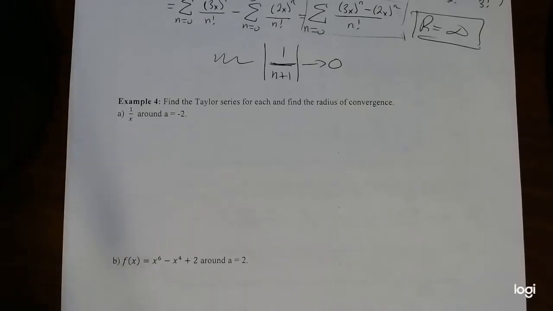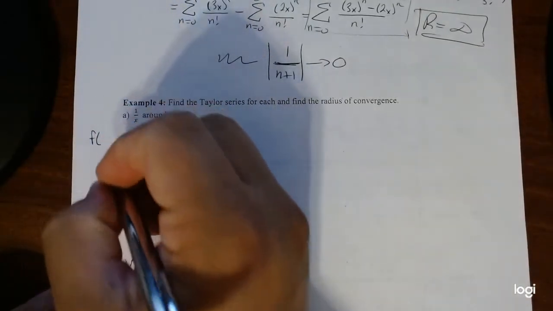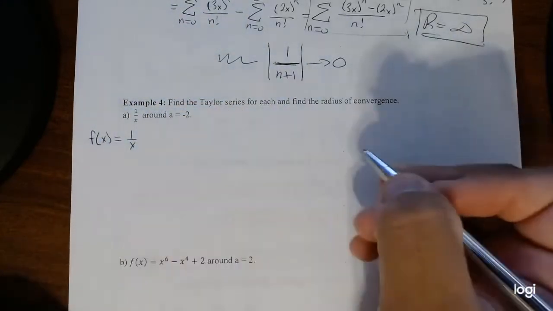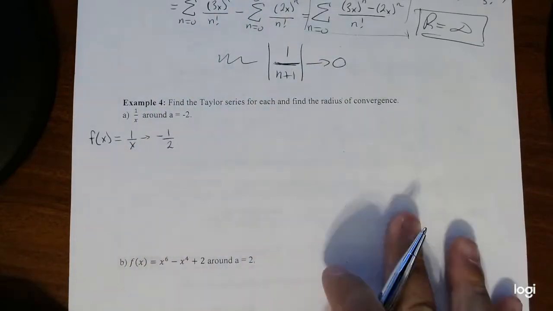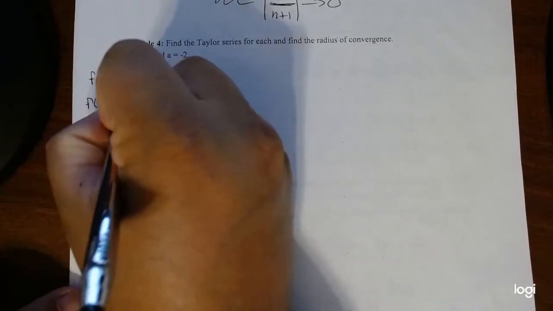So first off, according to our definition, I'll just write this down. f of x is just 1 over x, and if I plug in -2, this ends up being -1/2. Taking the first derivative gives us -1 over x squared.